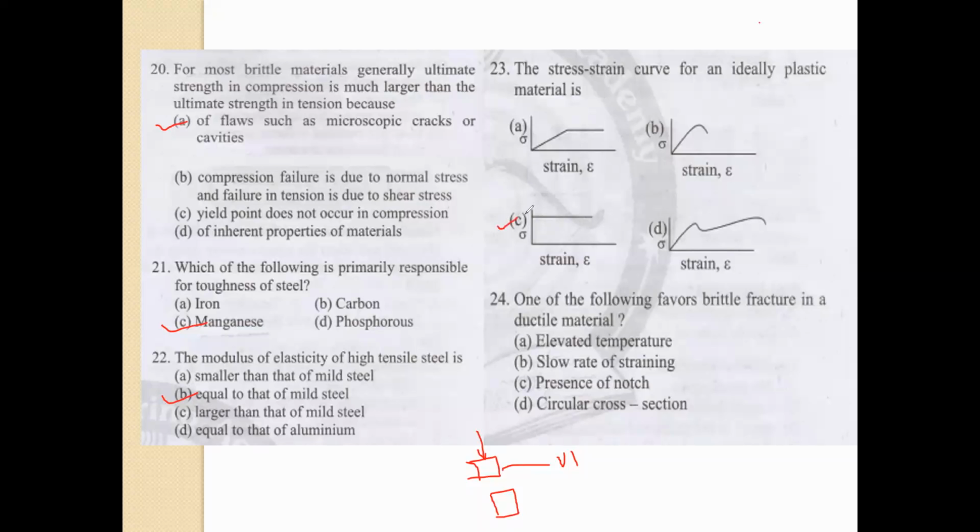Ideally plastic means in this figure there is no elastic curve. This linear graph indicates that an elastic limit is present, because stress is directly proportional to strain. Here also this is present, but in figure C only a straight line is present. That is, there is no stress directly proportional to strain. So correct option is option C. For an ideally plastic material only a straight line is present. This is elastoplastic. Okay.